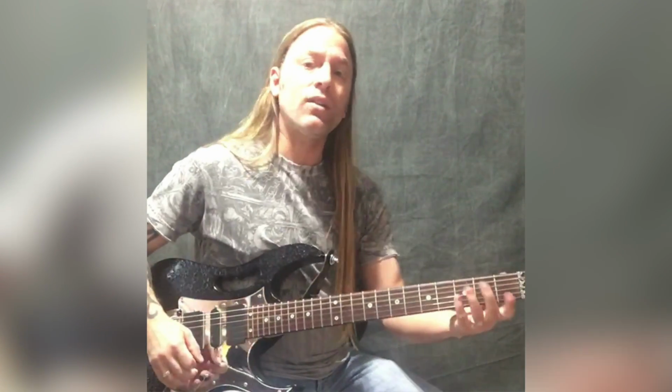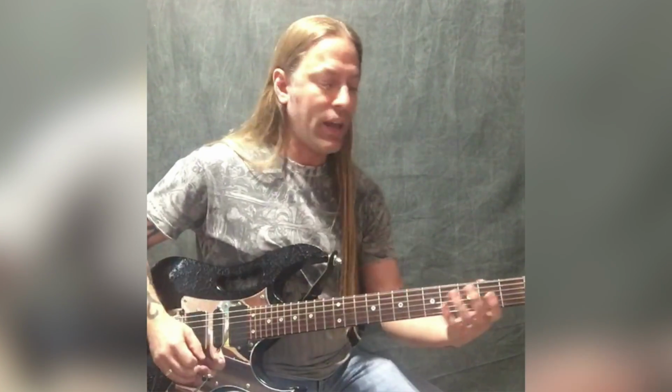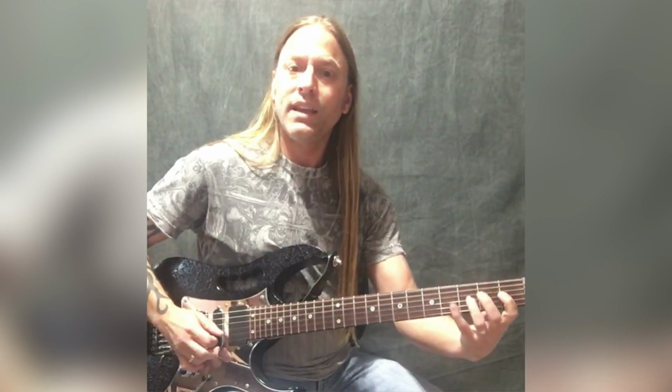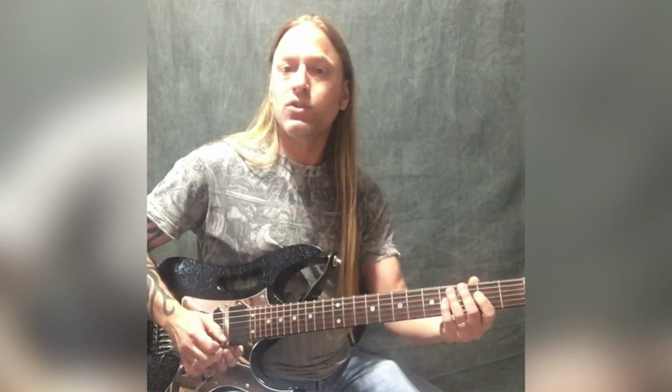So what I'm doing here, what's great about this diminished sweep or diminished arpeggio, a sweep is the way that you're playing it, is it's the same shape over and over and over, so they're actually kind of fun to play. So what you're going to do is you're going to play 1, 4 on the third string. 1 starts on the G sharp, so you know where you're at. And then 3 on the second string, and then 1, 4 on the first string. So it's just a little shape.